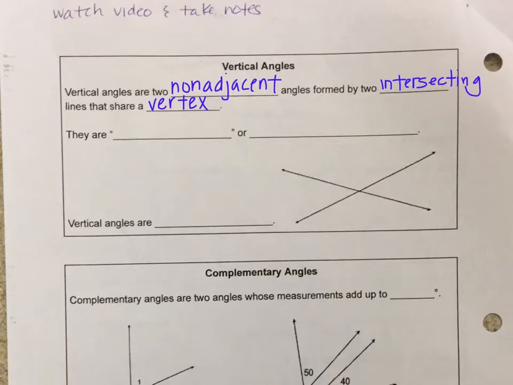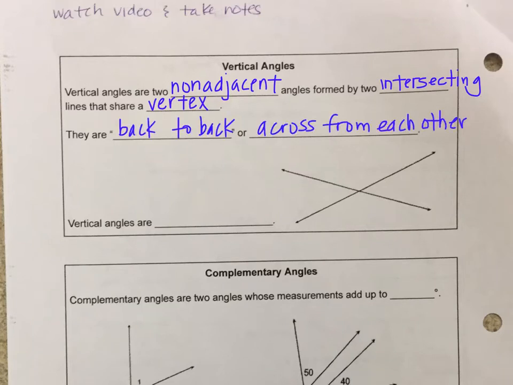Our next word is vertical angles. Vertical angles are two non-adjacent, meaning they do not share a wall, they don't touch, angles formed by two intersecting lines that form a vertex. We like to say that these angles are either back to back or across from each other.